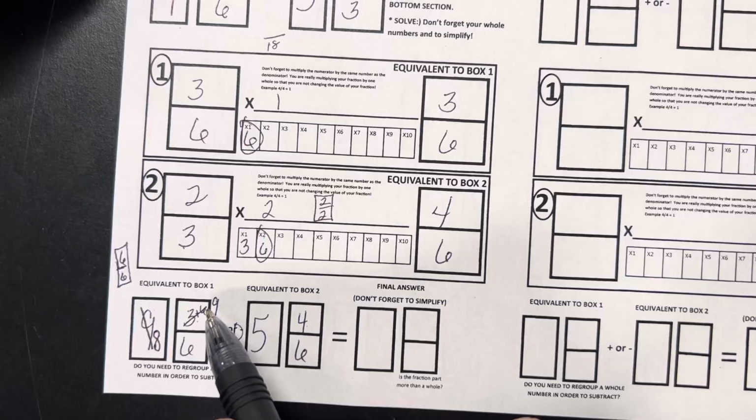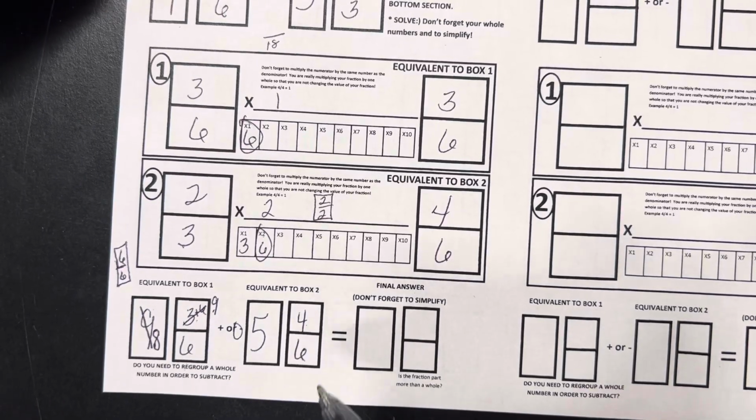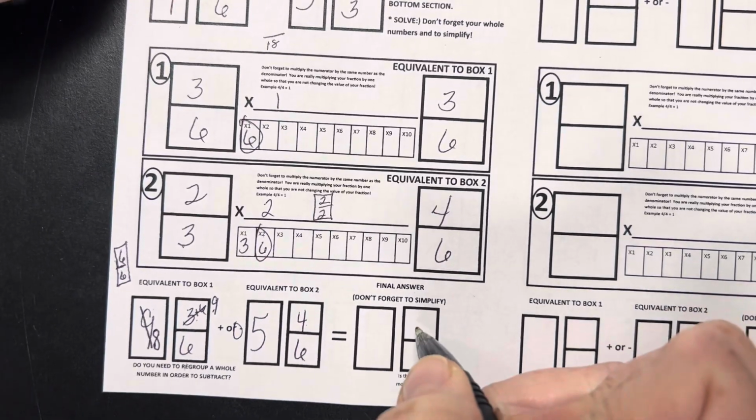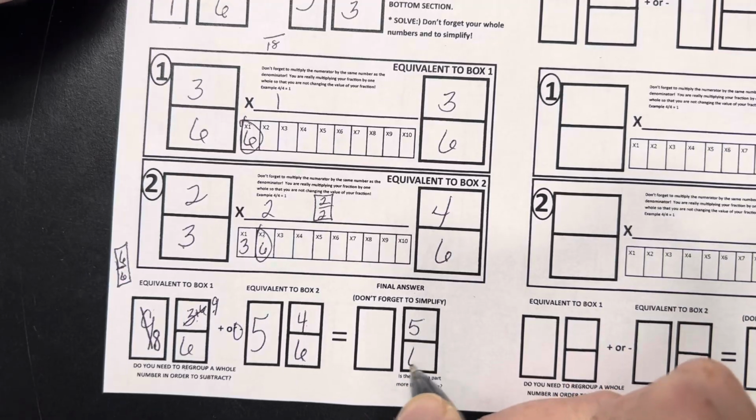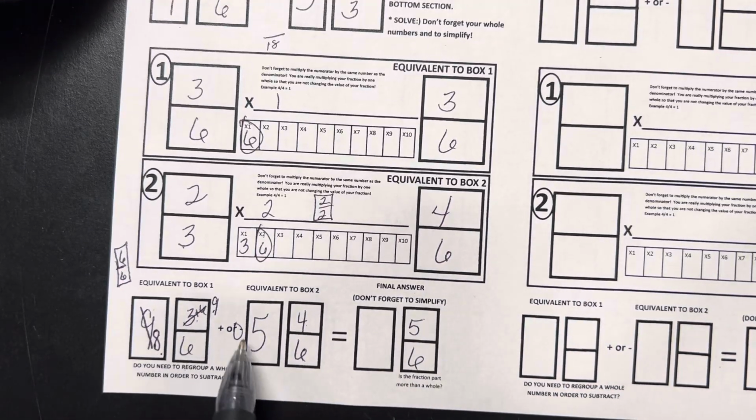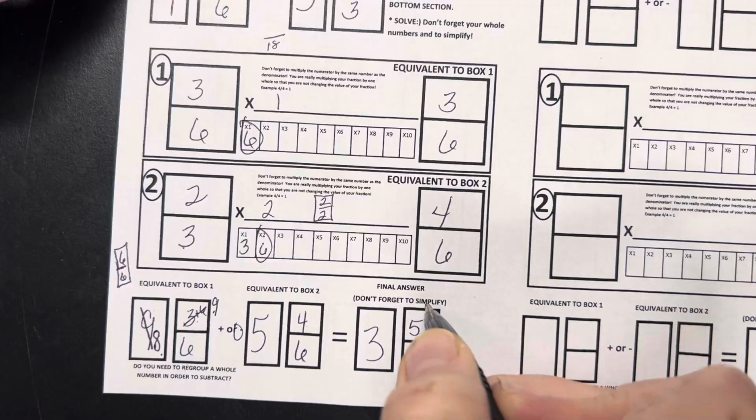Now I can subtract. If you have 9/6, can you take 4/6 away? You sure can, and you get 5/6. Then we have 8 minus 5 gives you 3. Final answer.